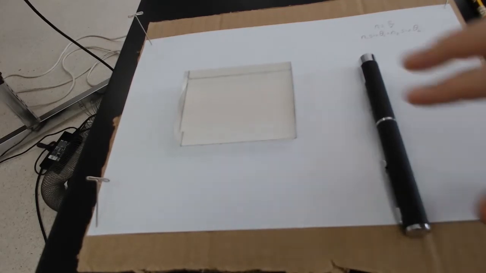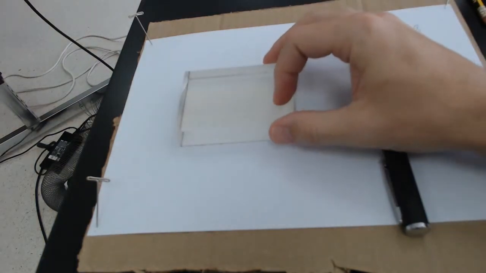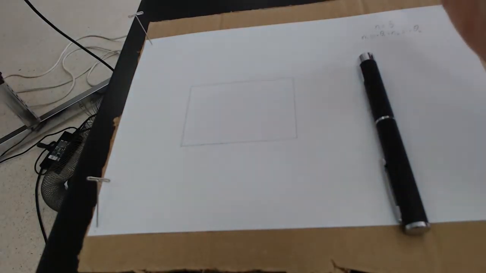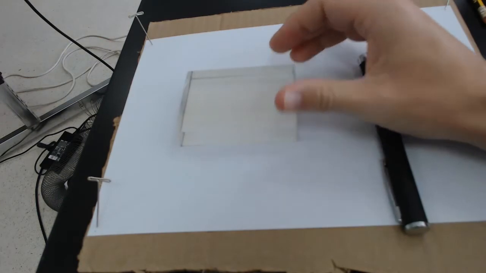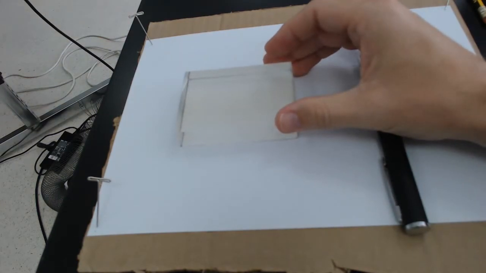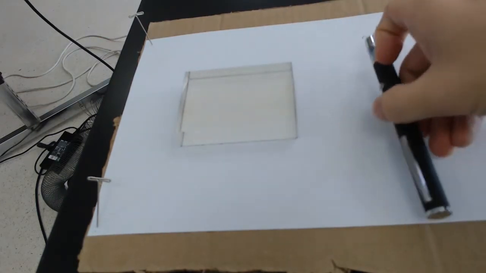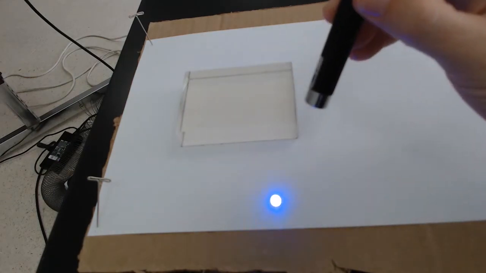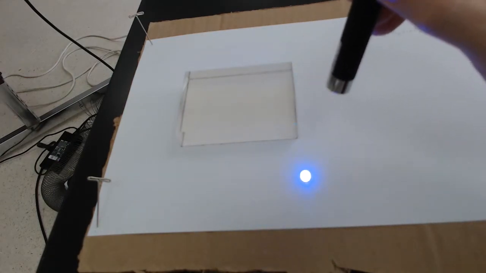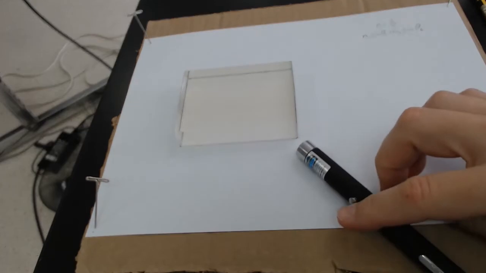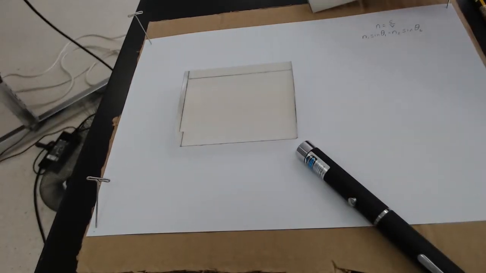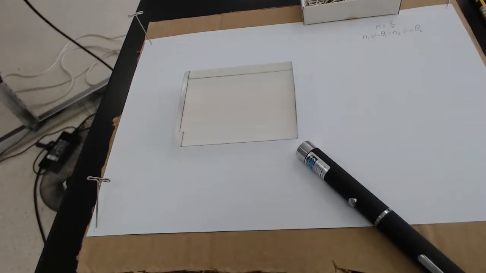Okay, now to do this, I have a block of acrylic, and I've traced it on my paper so that even when I've removed the acrylic, I'll be able to see it. And then I've got a nice little laser here. I've got a purple laser, fun, fun, fun. And then I've got a bunch of pins that are going to help us locate different places.